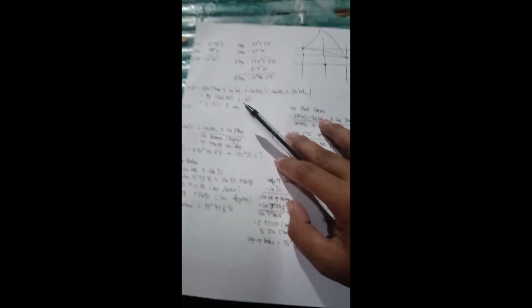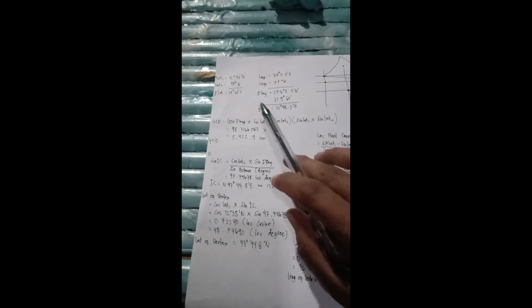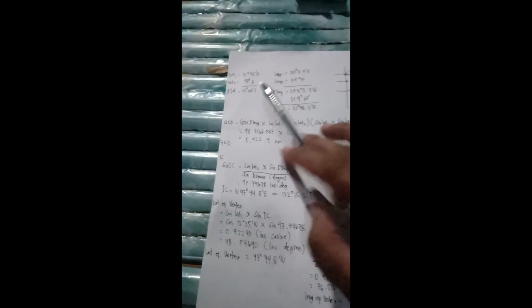So here I am again, and for the solving of the voyage planning, I have here the formulas. First we have latitude 1, which is 12 degrees 35 minutes north, and latitude 2 is 38 degrees north, and the difference is 25 degrees 25 minutes south.